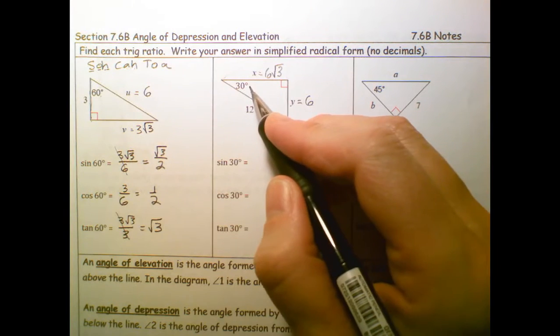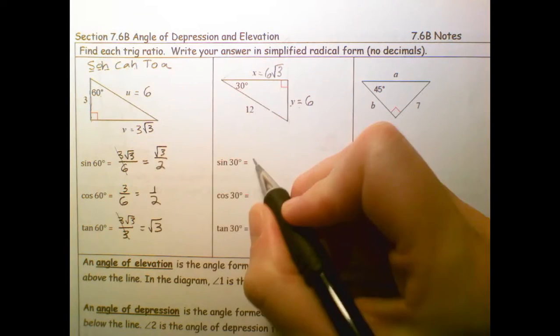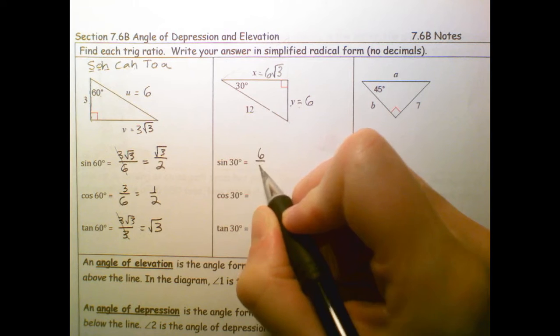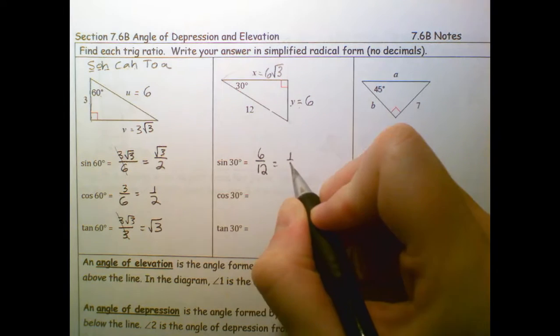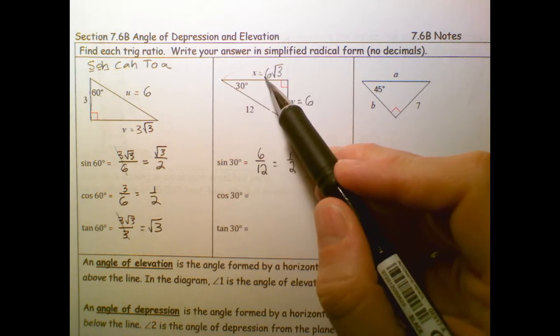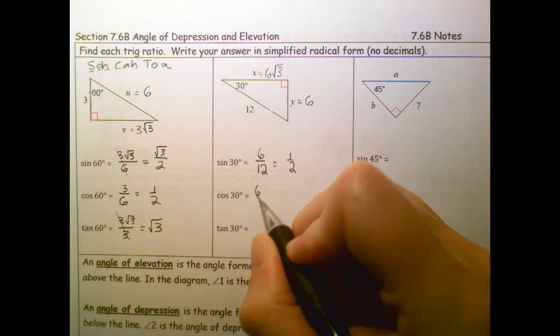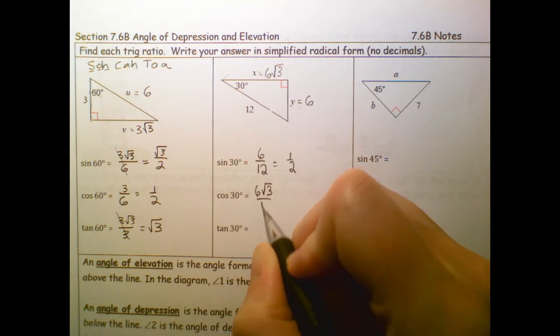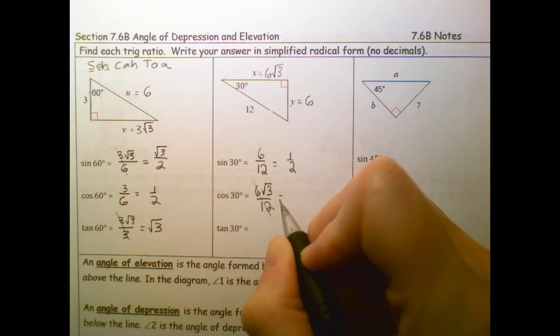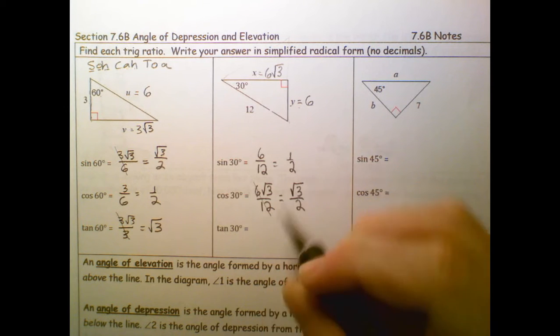All right, so sine of 30 degrees is opposite over hypotenuse, so 6 over 12, a half. Cosine of 30 degrees is adjacent over hypotenuse, so that's 6 root 3 over 12, which reduces to root 3 over 2.